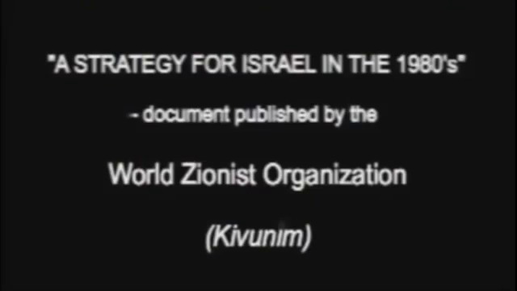Oded Yinon is the Israeli scholar who put forth the paper, A Strategy for Israel in the 1980s. In that paper, a plan is outlined to basically divide up the Arab world, and Iran too, I believe, into smaller states, with the idea that smaller states are weaker states and therefore easier to dominate and control.